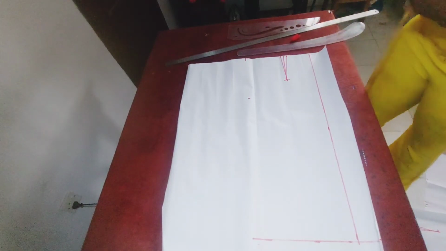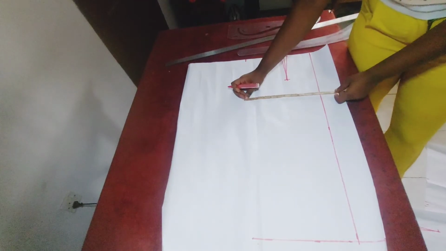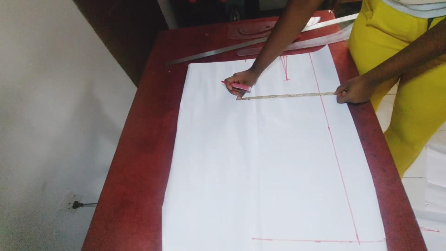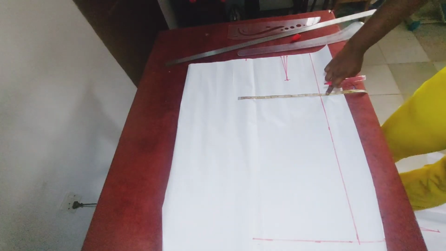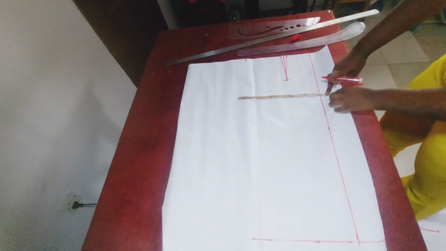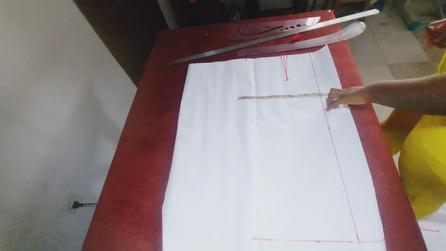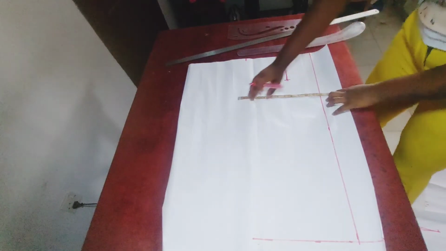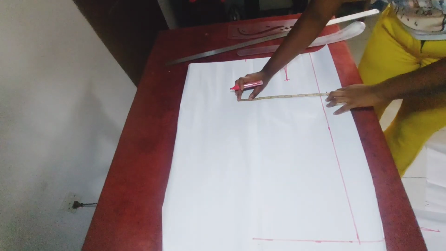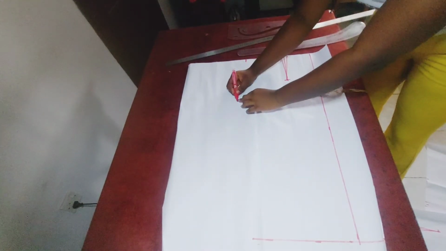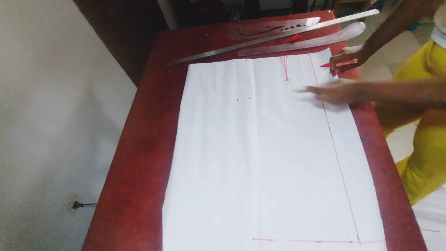So we'll be taking that 13 inches on this hip line, but we're going to be taking it 1 inch into our zipper allowance.